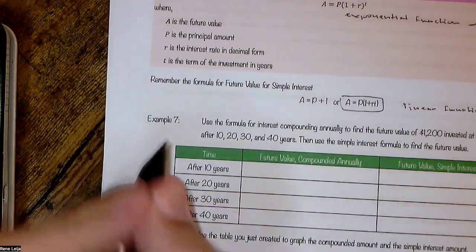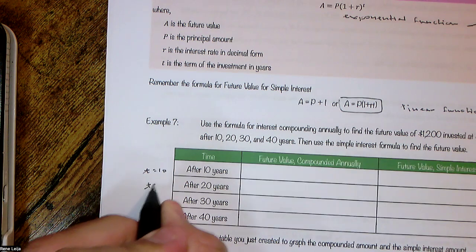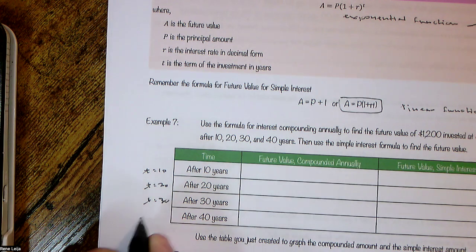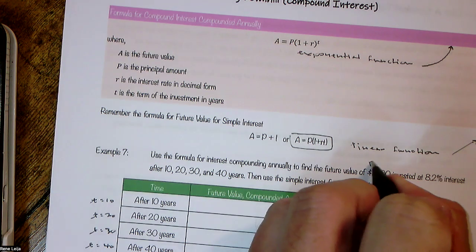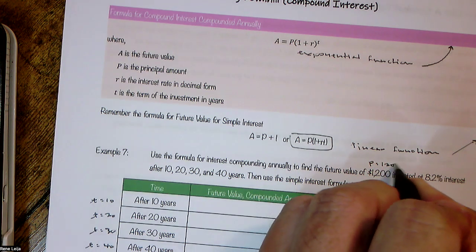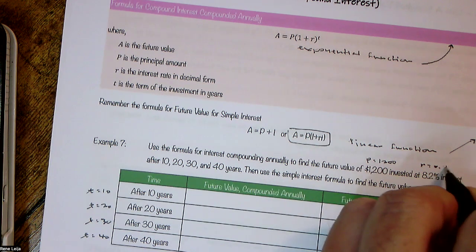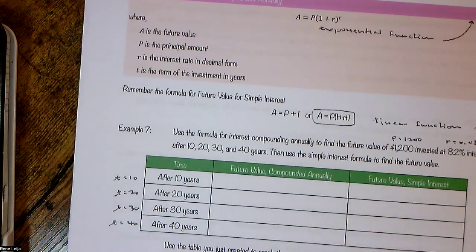So here they're telling us that T is going to be 10, T is 20, T is 30, and then T is 40. All right. They want us to find the future value. We're investing $1,200, so P is 1,200. My interest rate, the 8.2%, is going to be 0.082. And then we have our different markers for time, 10, 20, 30, and 40.